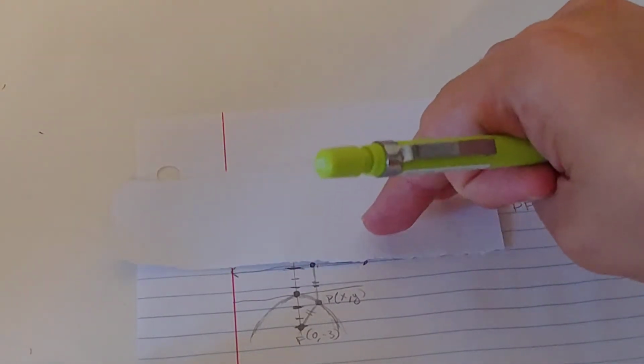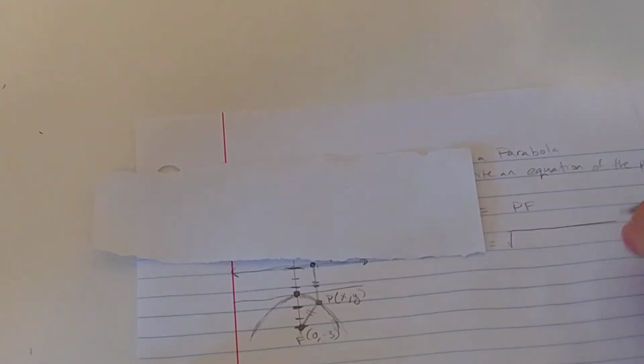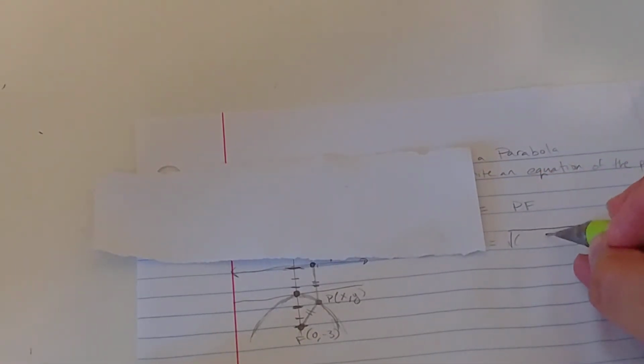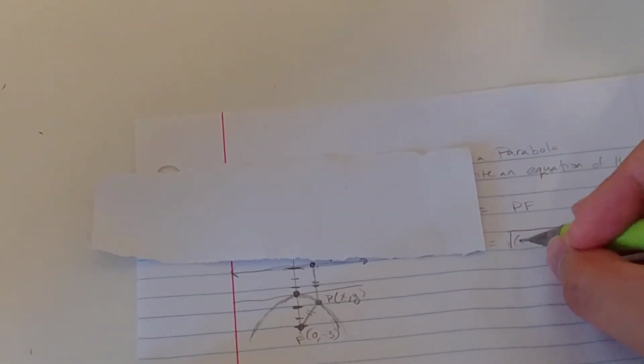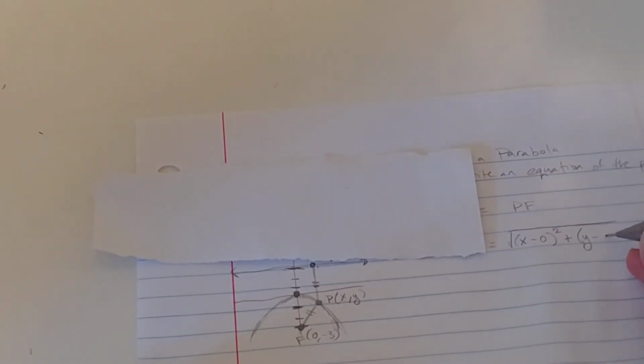Let's do our distance formula for PF. Same thing, square root, and x2 minus x1. We're going to let P be x2 again. So x2 is x, x1 is 0. So x2 minus x1 squared plus y2, or y minus y1, which is negative 3. So that negative 3 makes it a positive 3. No, do that later.